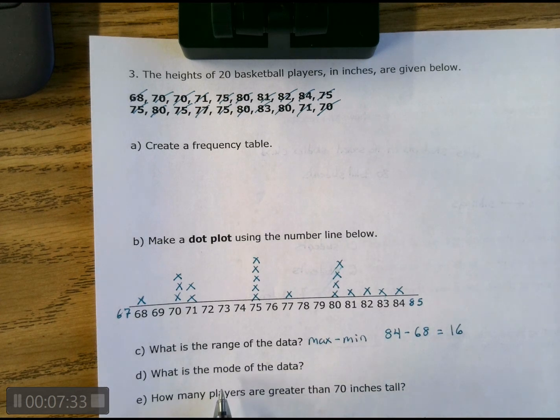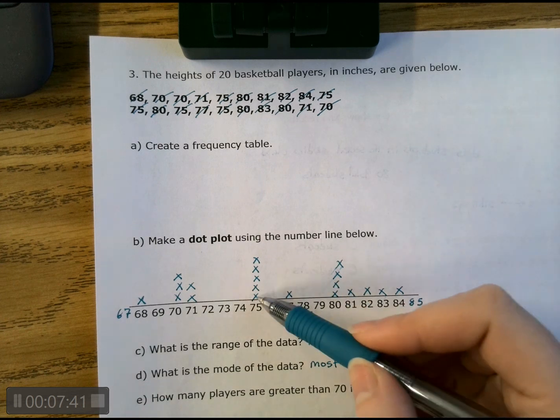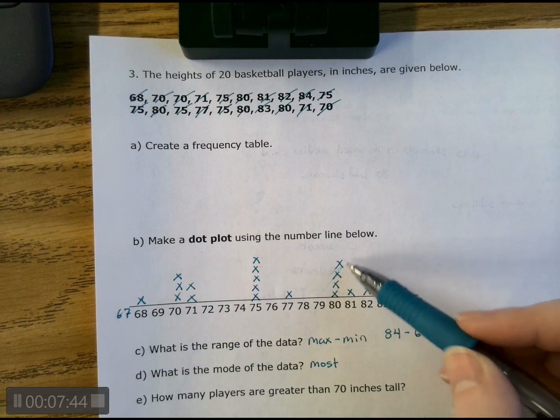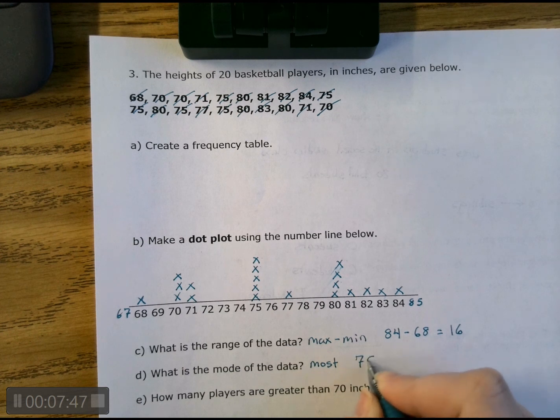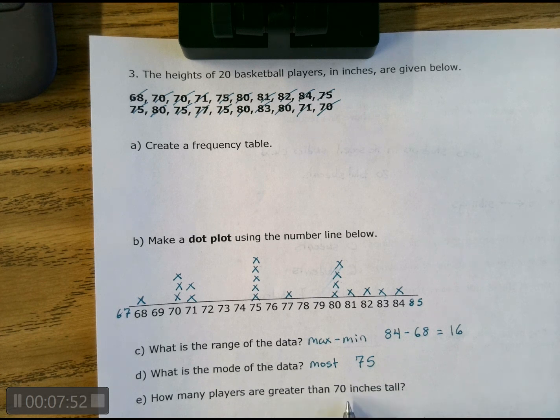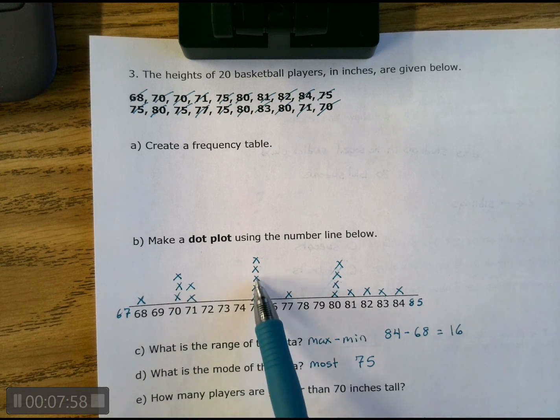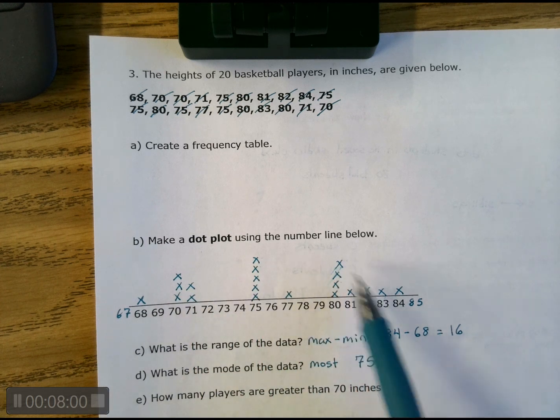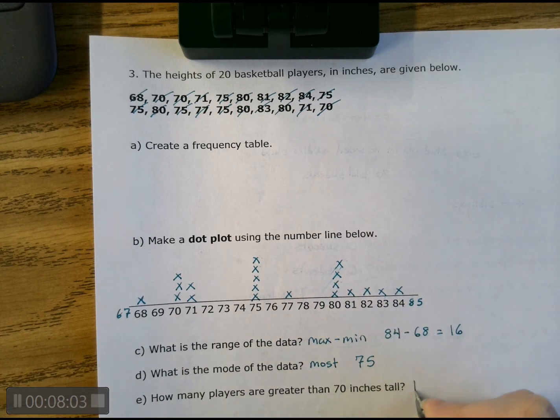The mode, where's your most amount of X's? So 1, 2, 3, 4, 5. 1, 2, 3, 4. Okay, so 75 is our mode, because that's the most. And how many players are greater than 70 inches? So, just count. 1, 2, 3, 4, 5, 6, 7, 8, 9, 10, 11, 12, 13, 14, 15, 16. There you go. Alright, last one on this page.